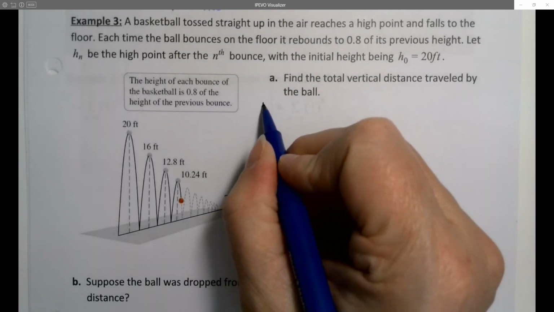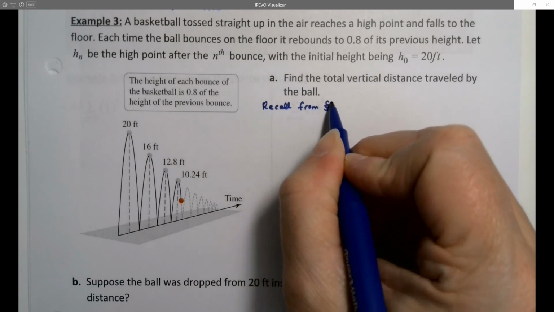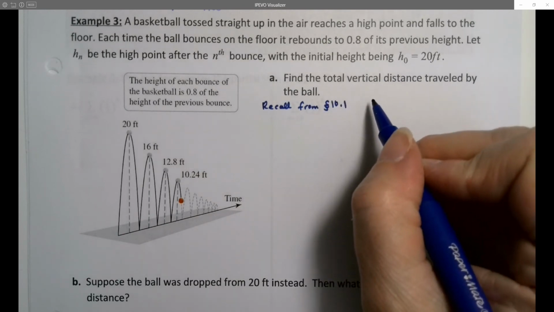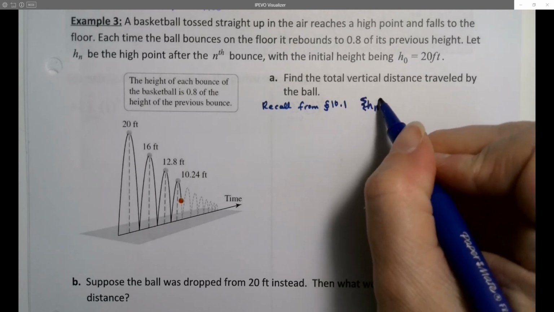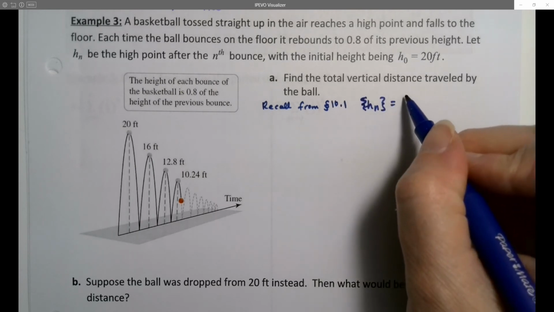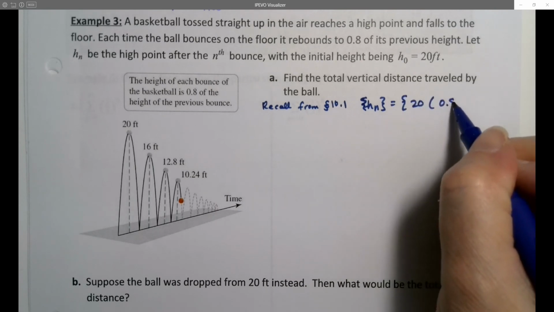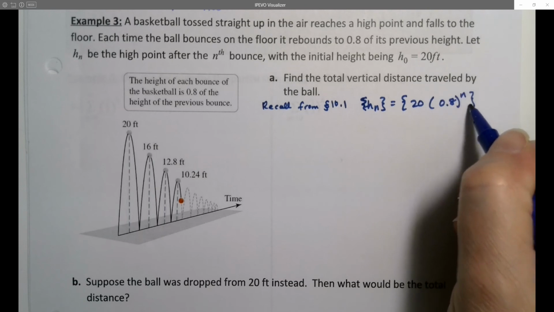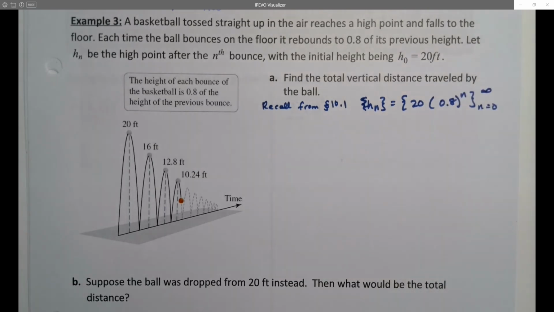So recall from section 10.1 that h sub n is equal to 20 times 0.8 to the n. This is the sequence from n equals 0 to infinity.